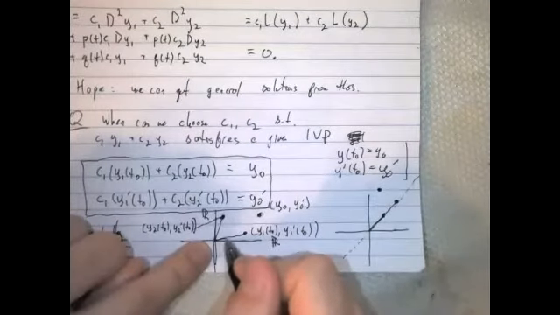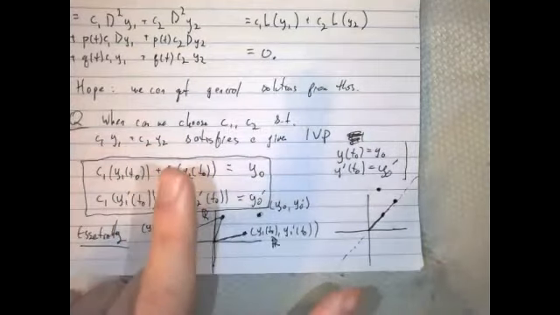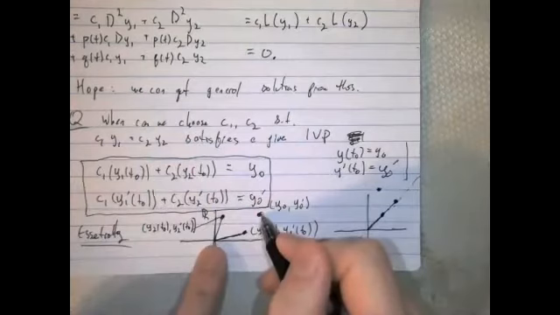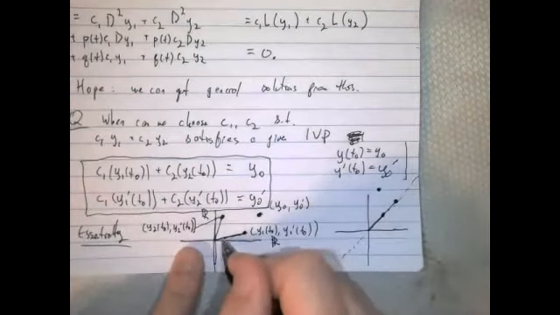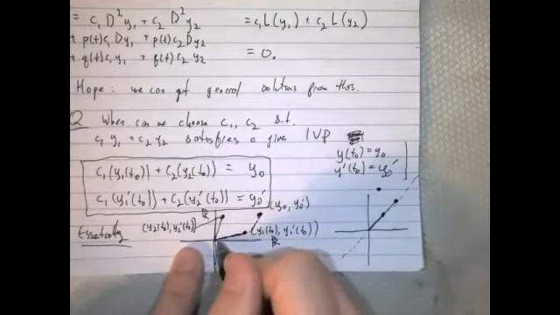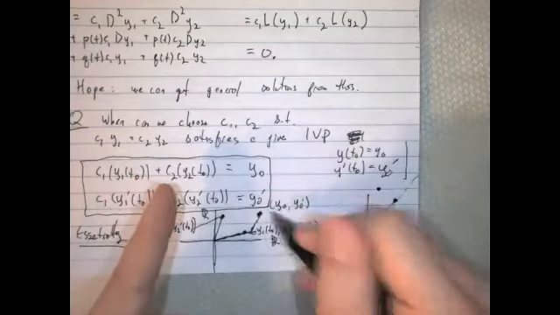Whereas if the two vectors are not linear multiples of each other, not scalar multiples of each other, then I will be able to hit this point by some linear combination. And you can kind of think of it as like a parallelogram that has one side parallel to the first vector and another side parallel to the second vector.